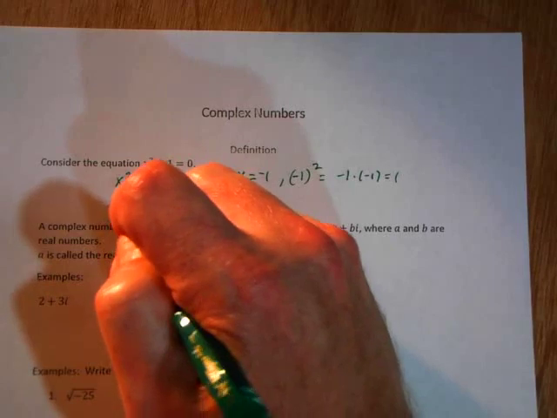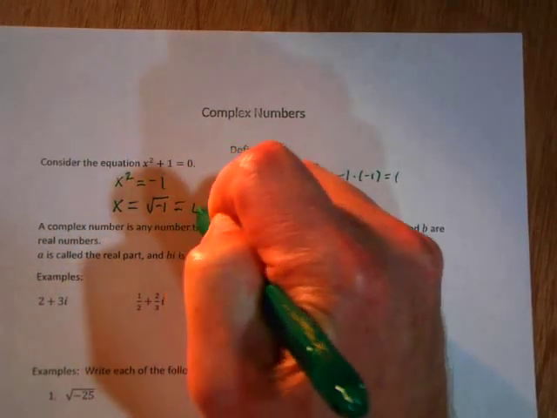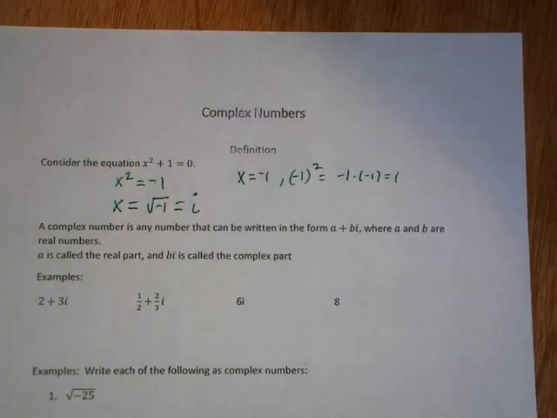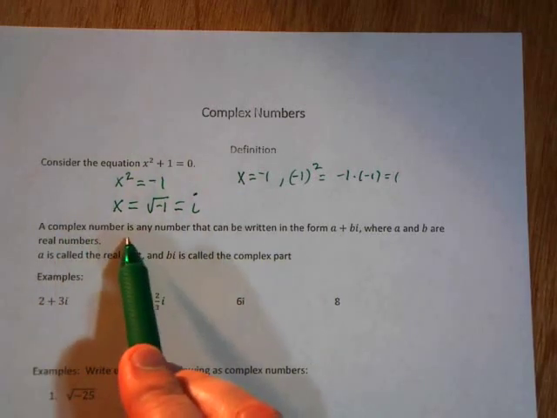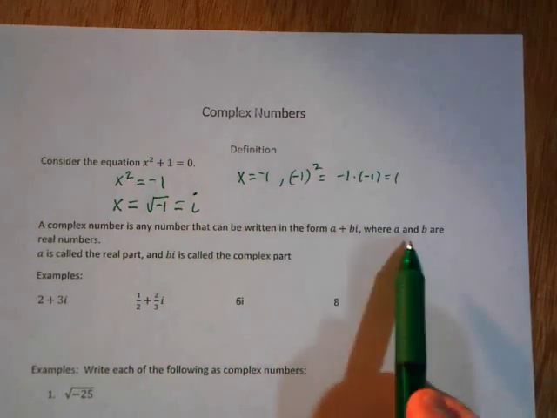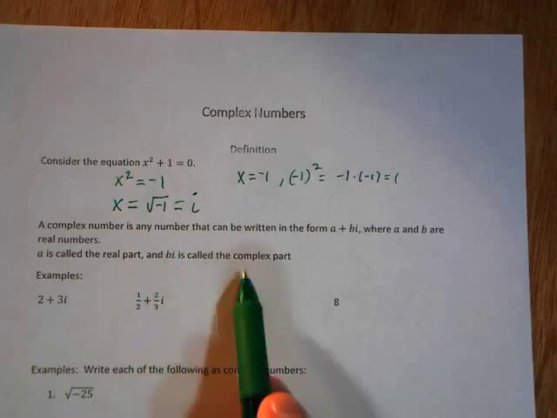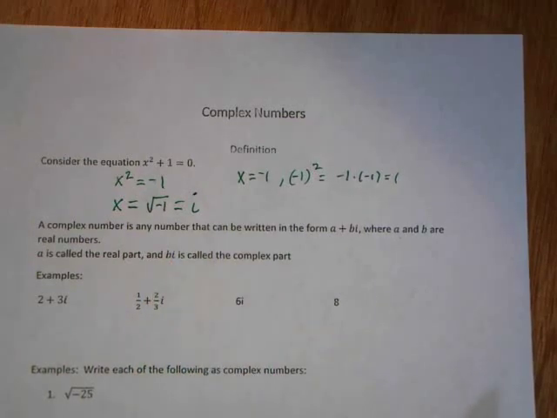And so we define the square root of negative 1 to be i. And we call this the imaginary number. And then a complex number is any number that can be written in the form a plus bi, where a and b are real numbers. a is called the real part, and bi is called the complex part, or imaginary part.